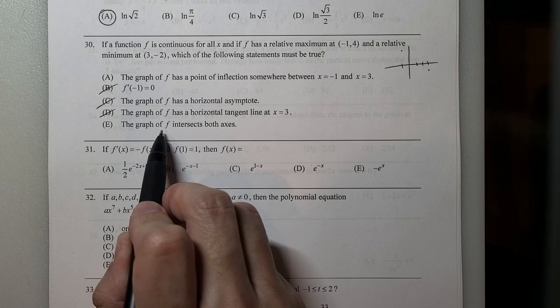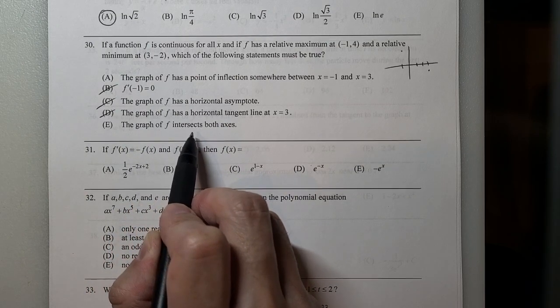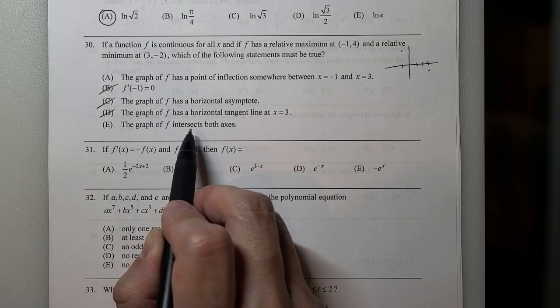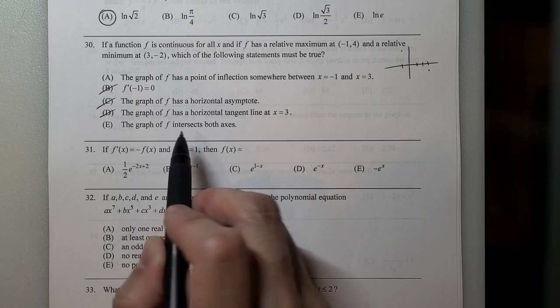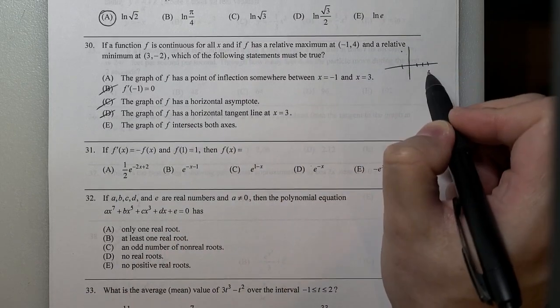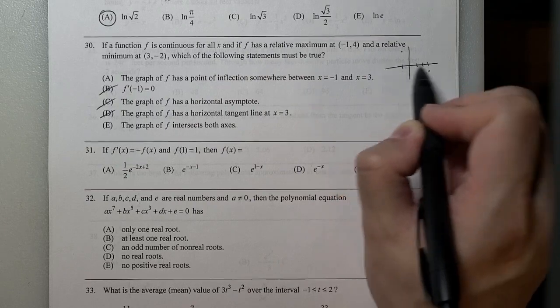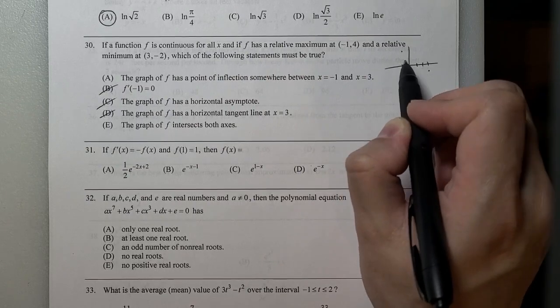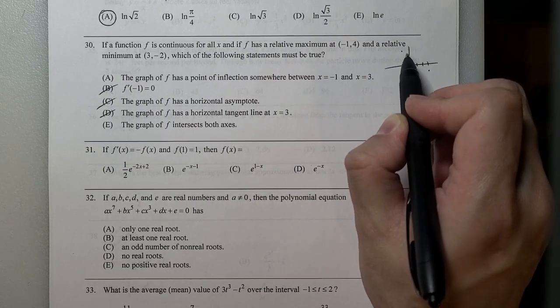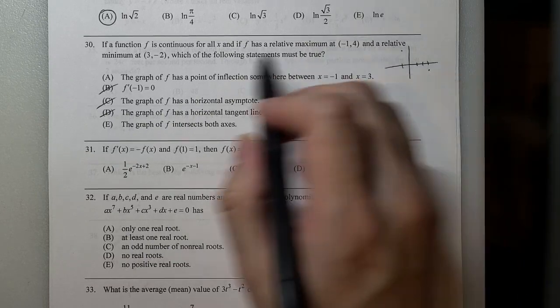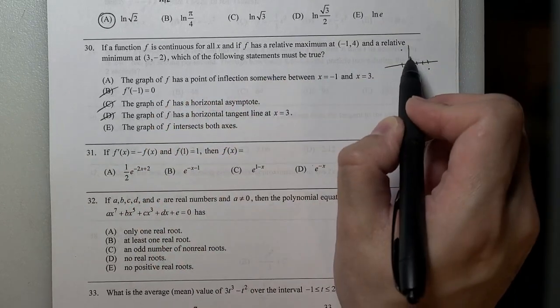What's E? The graph of f intersects both axes. This is probably talking about the intermediate value theorem, okay? Because one point is positive, one point is negative. There has to be a point such that it crosses the x-axis. So that's that axis. How about the y-axis? Well, it's continuous for all x, so it has to cross the y-axis.